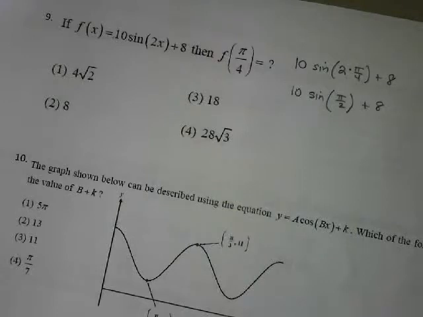So 0, 30, 45, 60, and 90, obviously in degrees, converts to the radian measures of 0, pi over 6, pi over 4, pi over 3, and pi over 2. Yep.